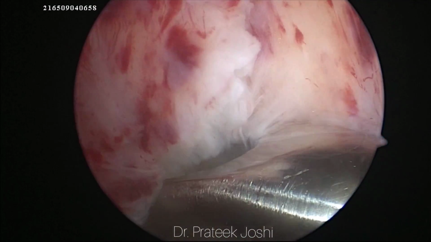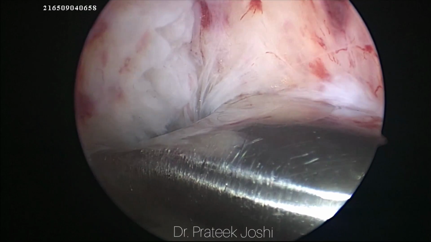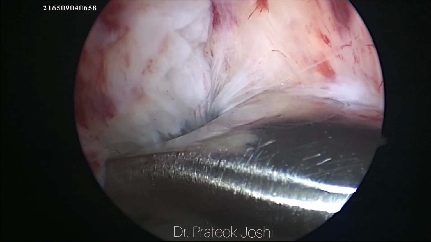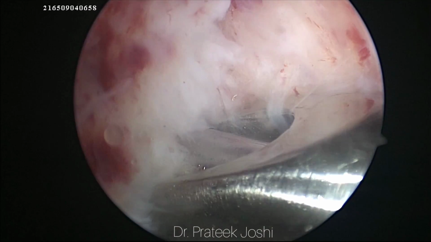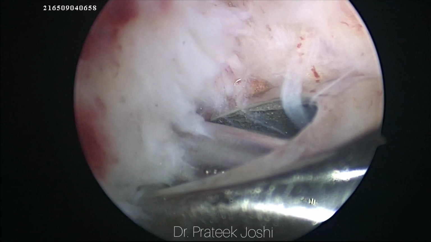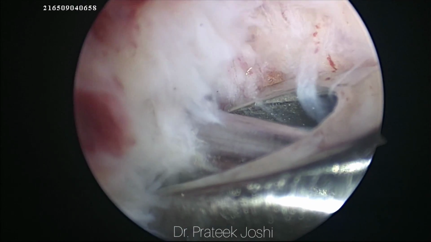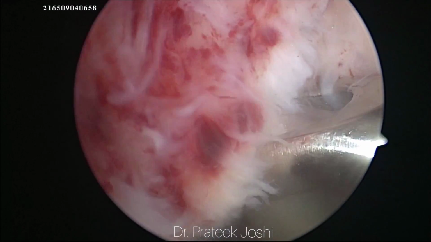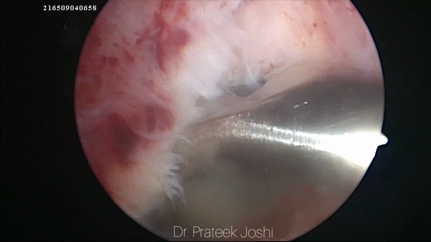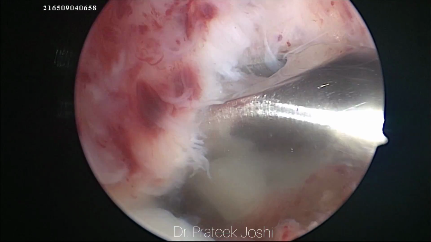Many years back, ACL reconstruction was being done by the transtibial technique, in which the femoral tunnel was drilled through the tibial tunnel. So essentially both tibial and femoral tunnels were in one line. The disadvantage of this technique used to be reduced rotational stability many times and non-anatomical ACL tunnel placement sometimes.